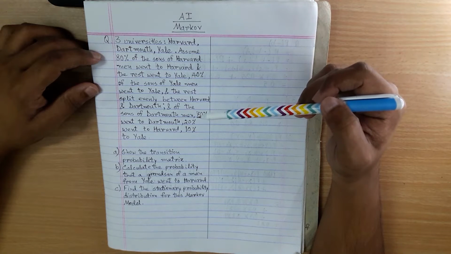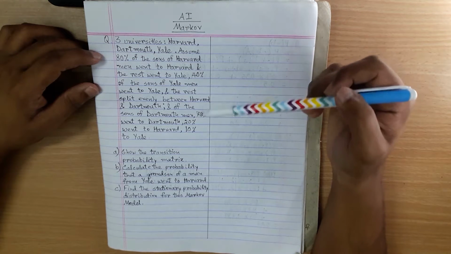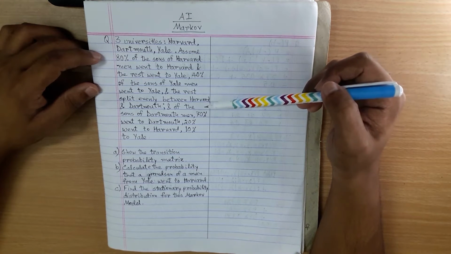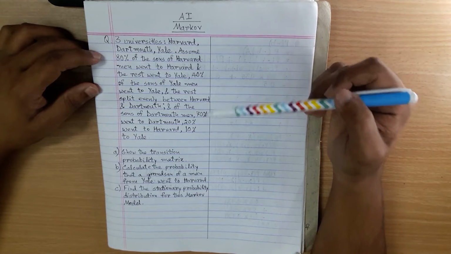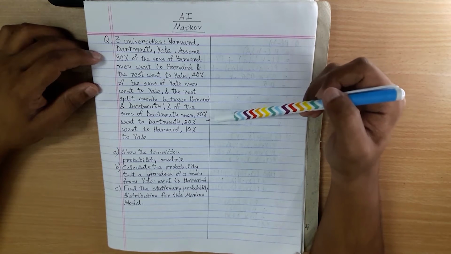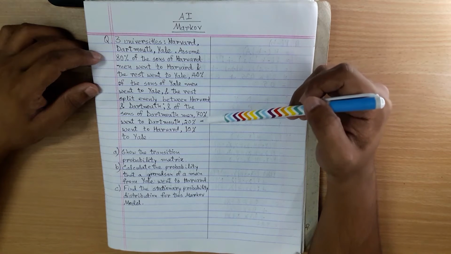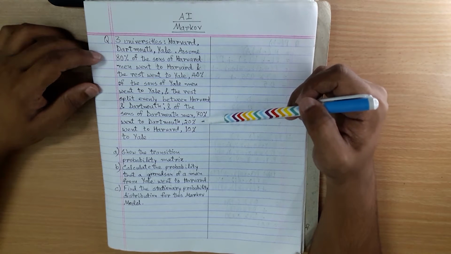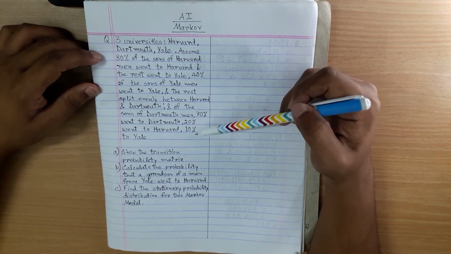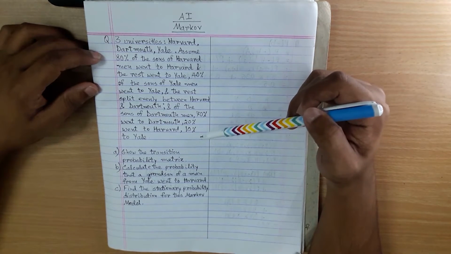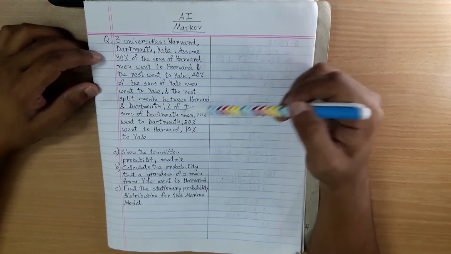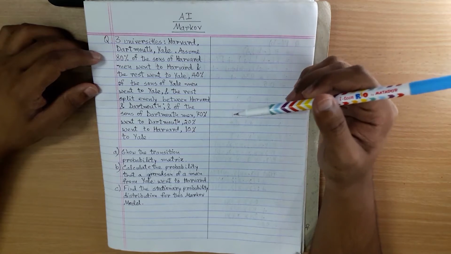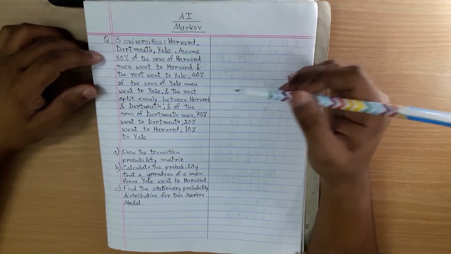Also, of the sons of Dartmouth men, 70% went to Dartmouth, 20% went to Harvard, and 10% went to Yale. So you're just gonna use all this data and make a Markov model from them. So how do you do that?